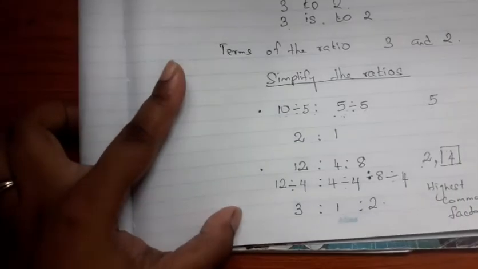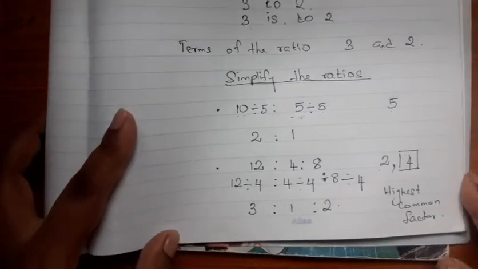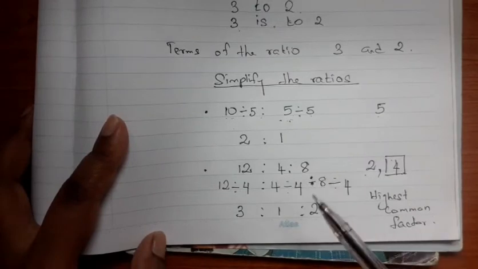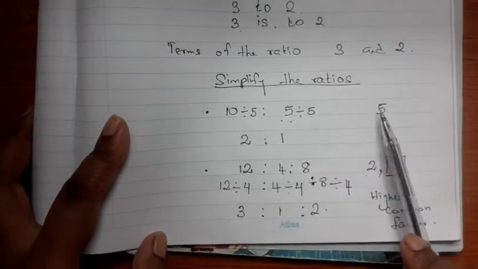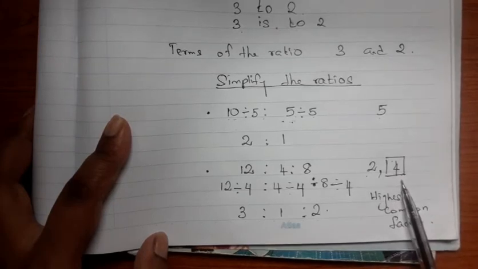So did you all understand how to simplify the ratio in here? See? Remember, you should find the common factors and divide by the highest common factor.